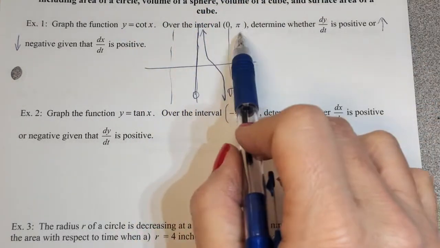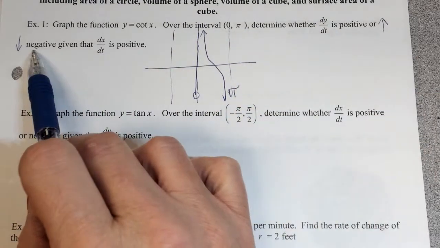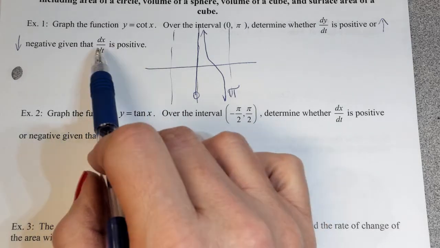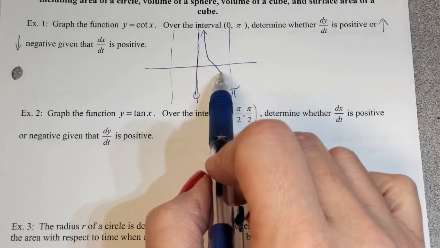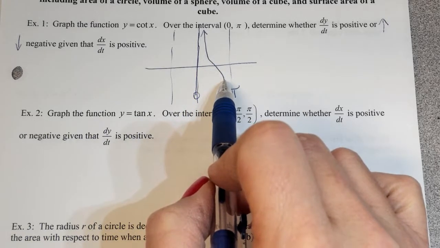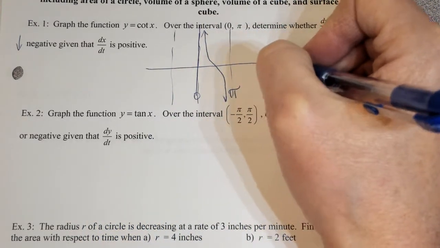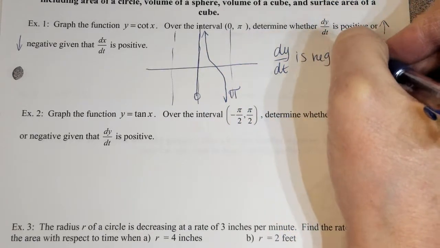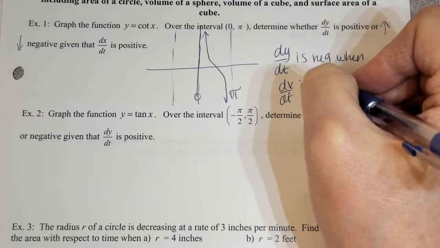So it's saying over this interval, determine whether dy/dt is positive or negative, given that dx/dt is positive. If dx/dt is positive, that means I'm moving to the right. If I'm moving to the right, what's happening to y? Is it going up or down? Down. So that would mean dy/dt is negative when dx/dt is positive.